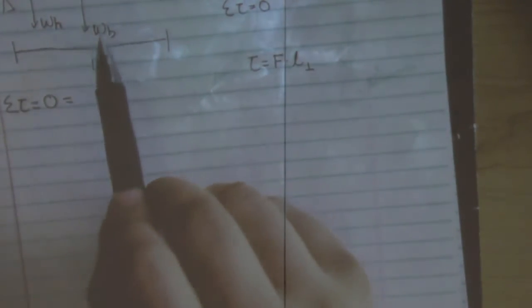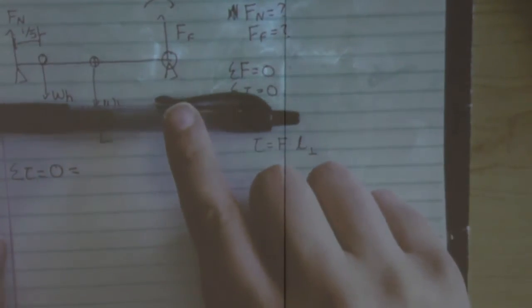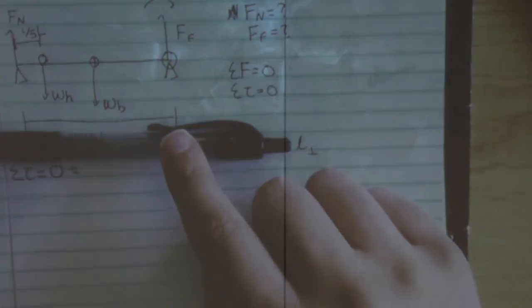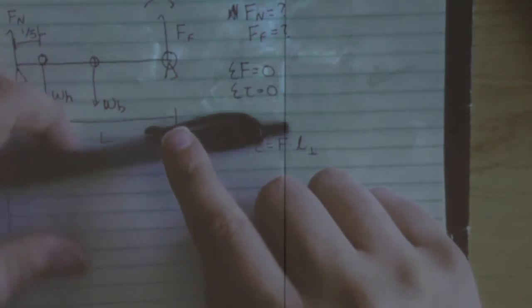So for the weight of the bridge, in order to find out if this is a positive or negative force, you can hold your pen at the pivot point and point your pen along the direction of your lever arm, and then apply the force. The weight of the bridge goes down, right? So if you apply a downward force, that's not helping us spin this way. So this will be a negative force. Cool?